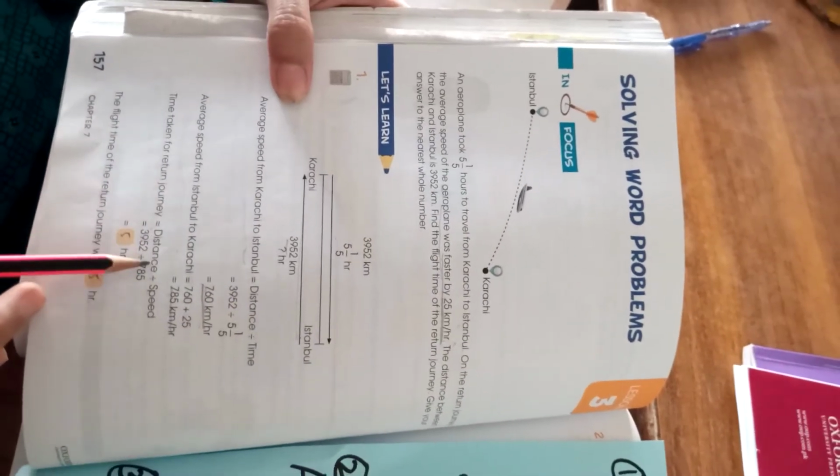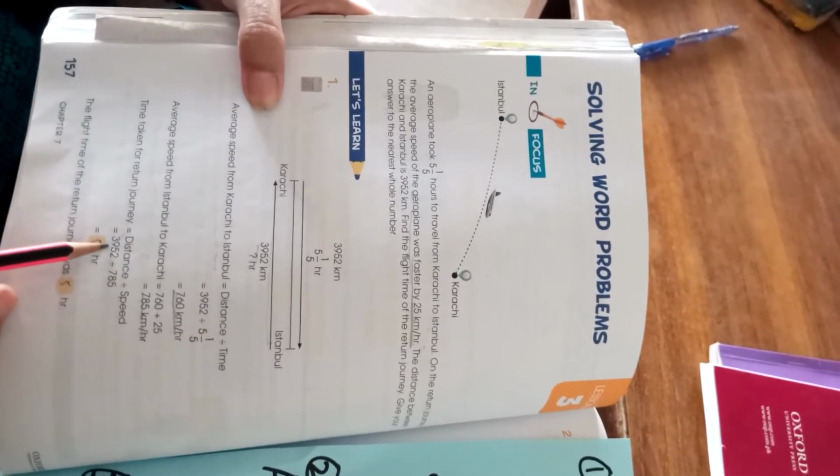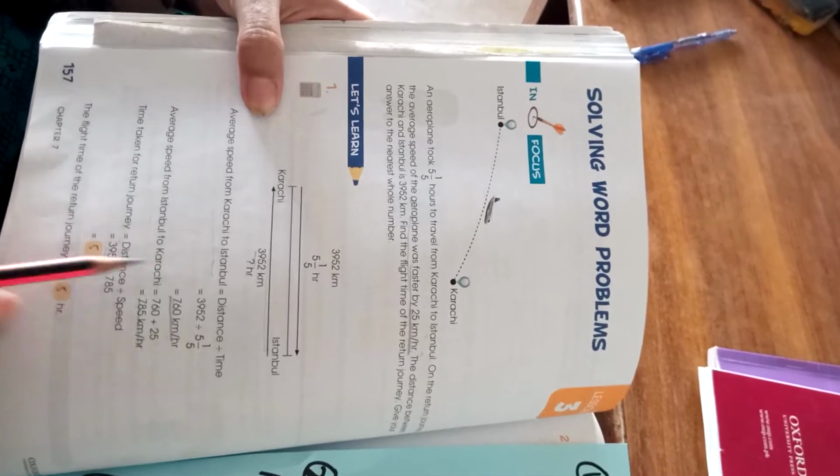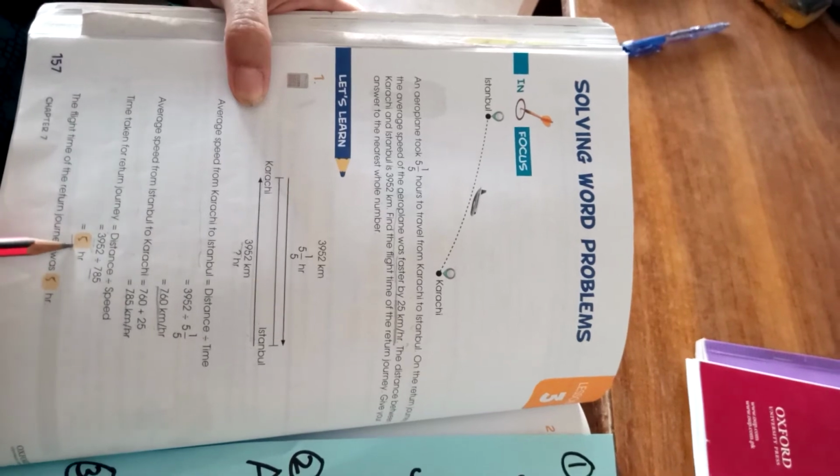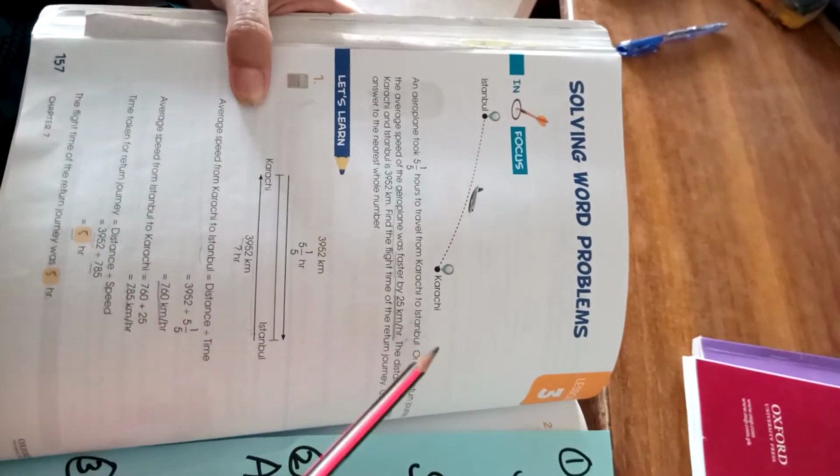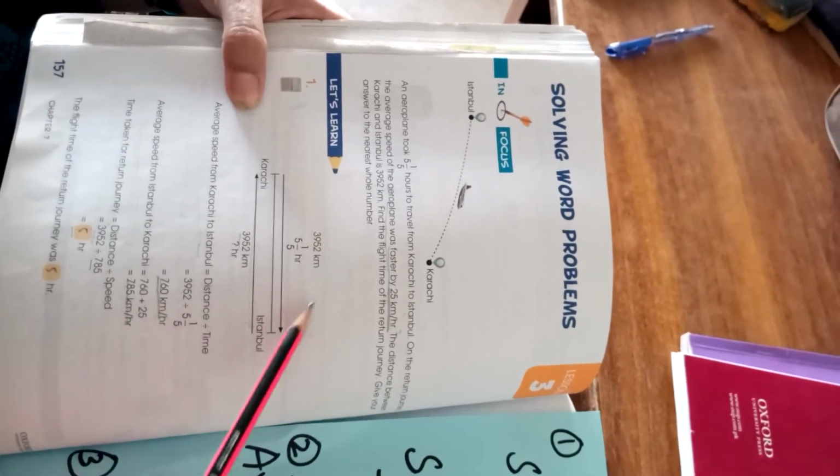Again, time taken for the returning journey, as you know the formula adjusted according to the questions, is distance divided by speed. That is 3,952, because the total distance is the same when they are coming back. So 3,952 divided by 785, you get 5 hours. In this way, if you are given a question and you have to find out the thing, you can easily find it.